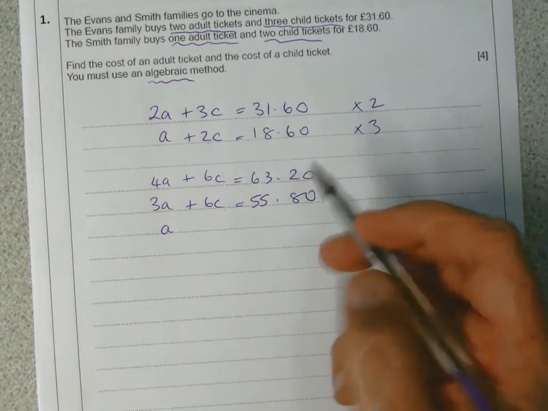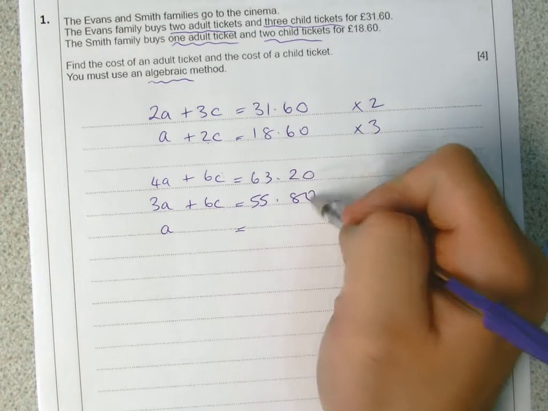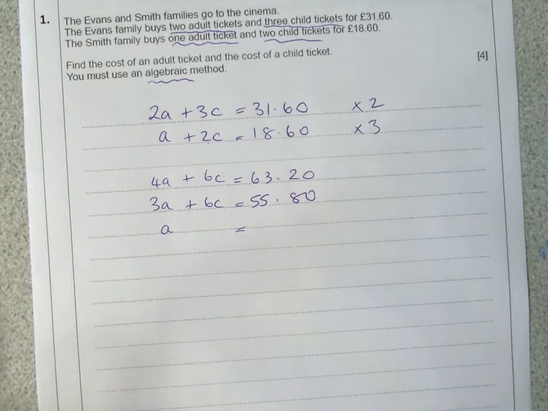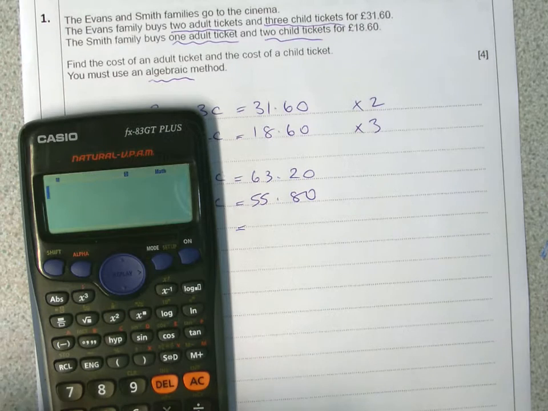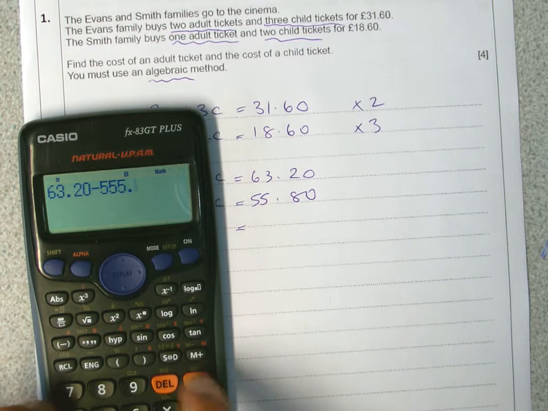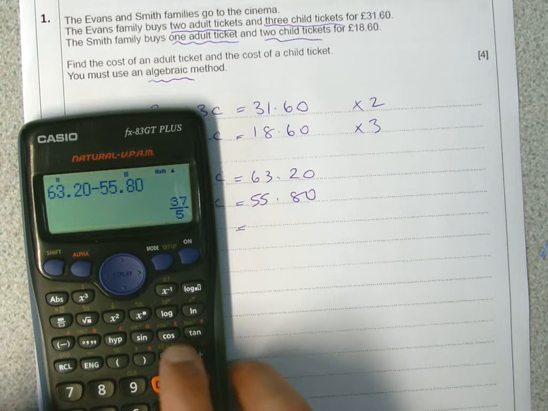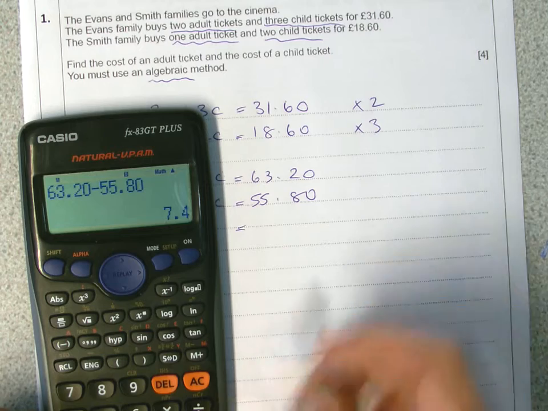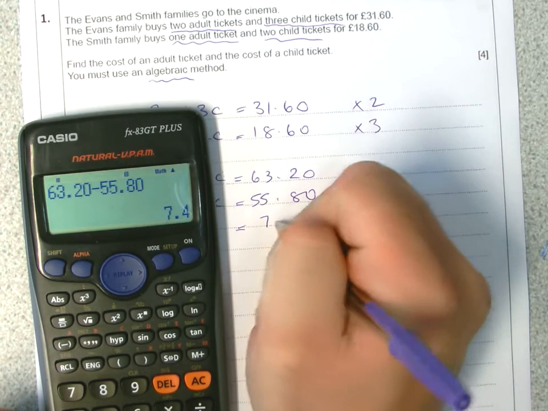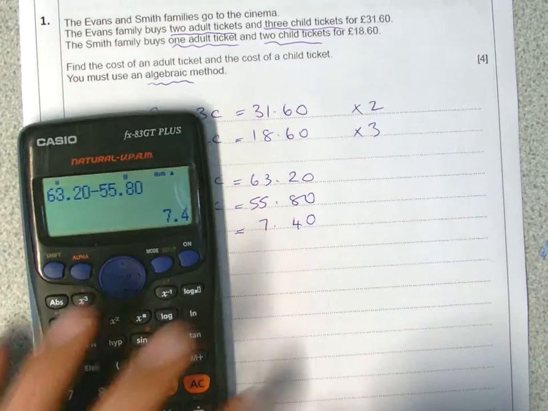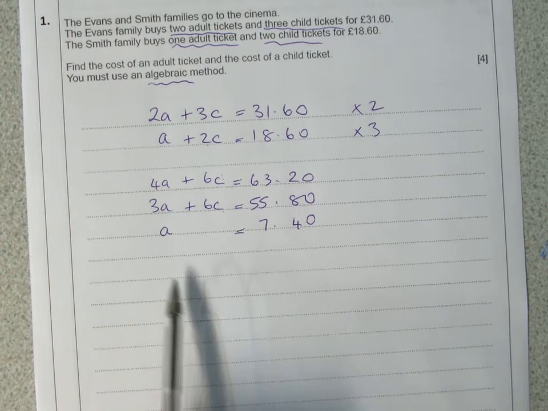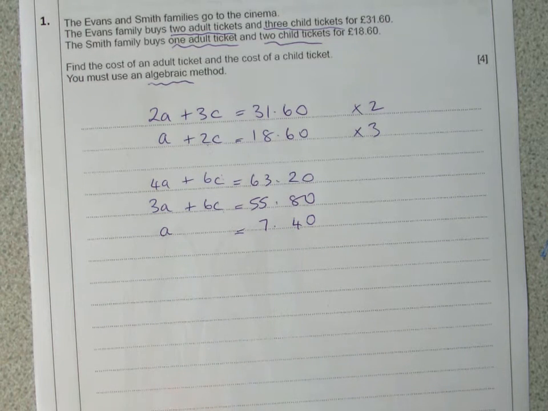And then all I've got to do is take these numbers away: 63.20 take away 55.80, and I get 7.4. Obviously that will be 7.40 when it comes to money. So we've got the cost of an adult ticket.